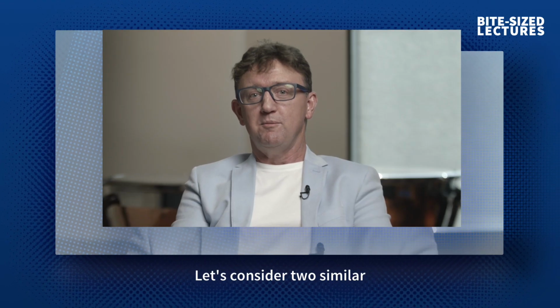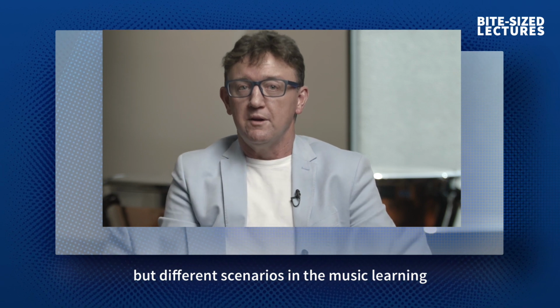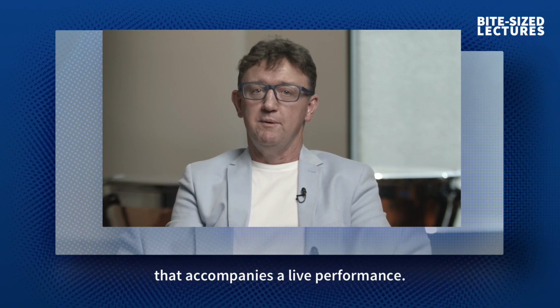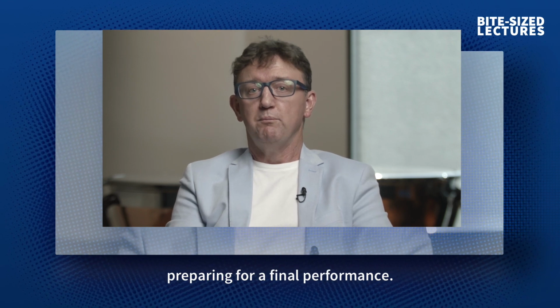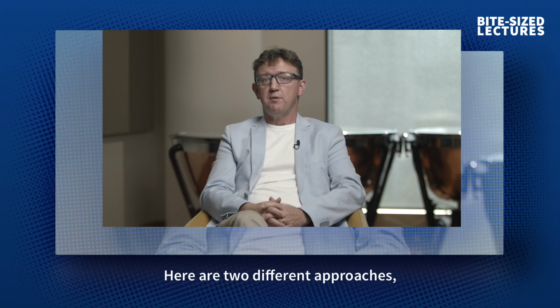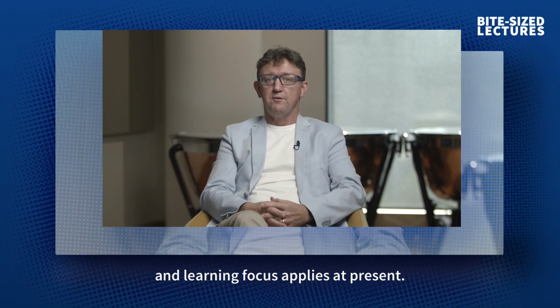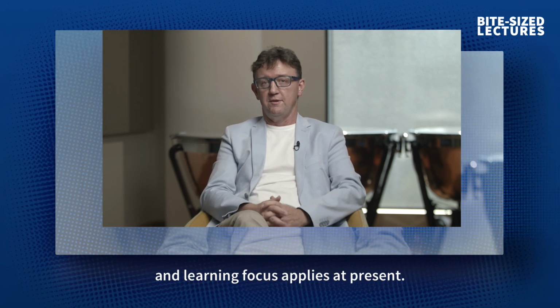Let's consider two similar but different scenarios in the music learning that accompanies a live performance. The scenario is two music students preparing for a final performance. Here are two different approaches, and you may wish to see where your habits and learning focus applies at present.